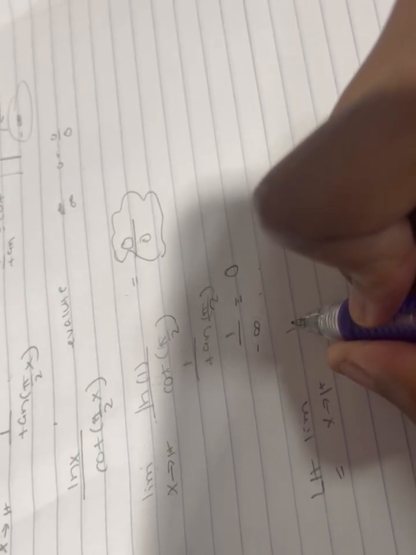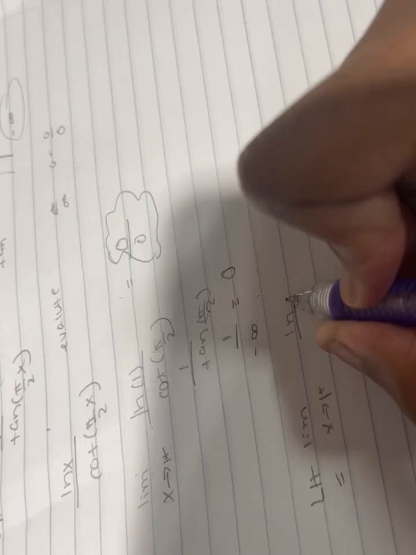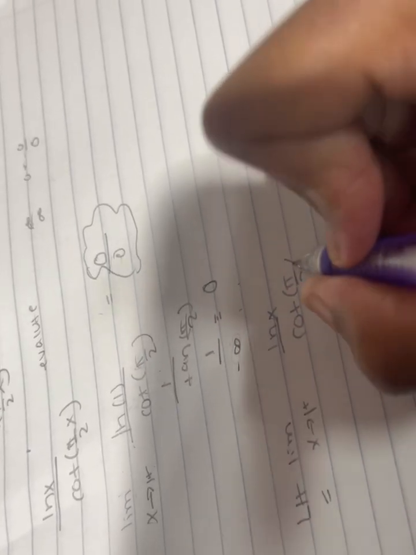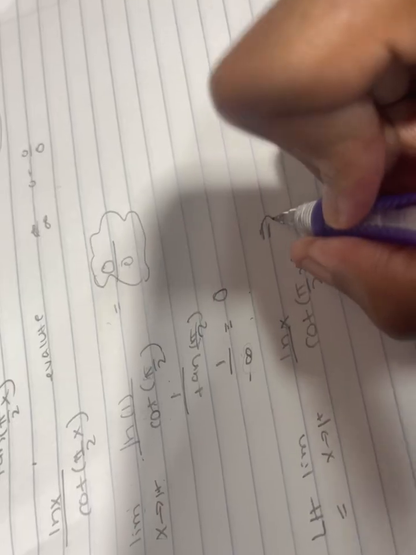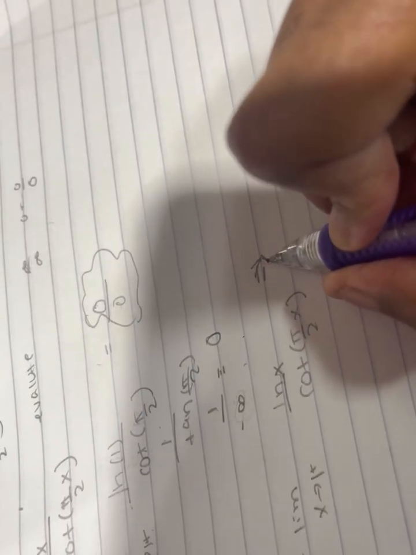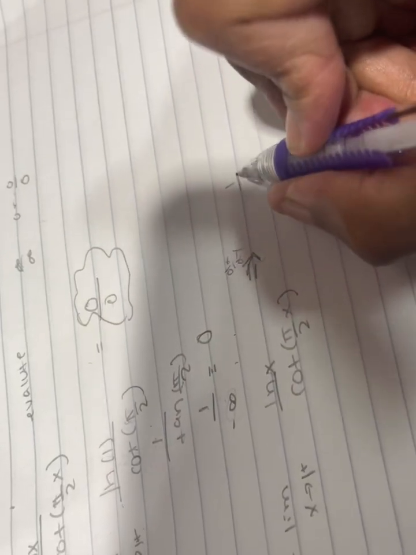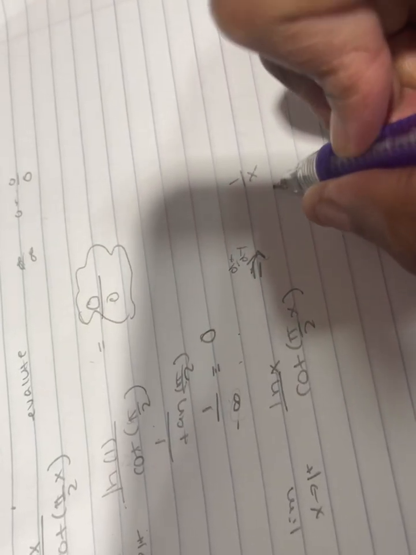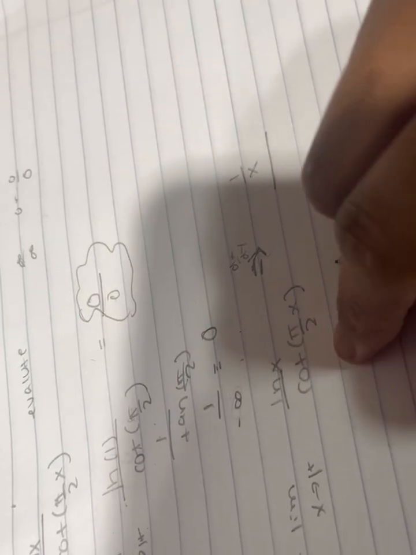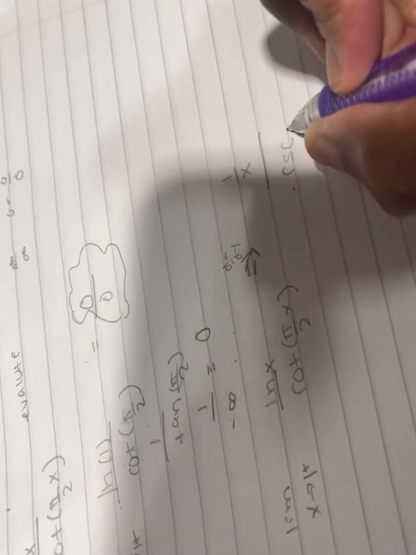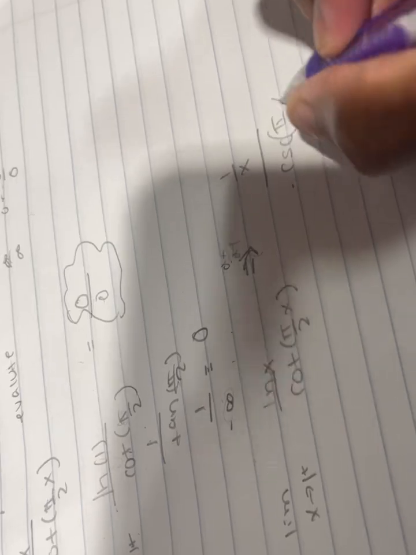I'll write it down first and then move it over. The derivative of log natural of x over cotangent of pi over 2x: for the log natural I have 1 over x, and the derivative of cotangent is negative cosecant squared of pi over 2x.